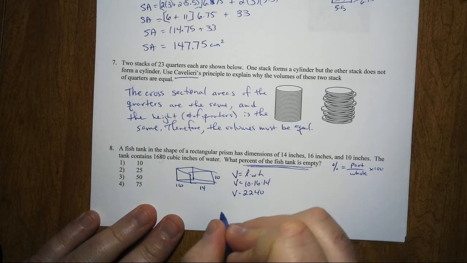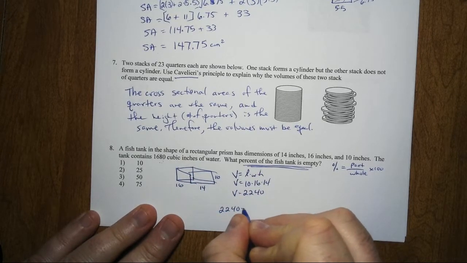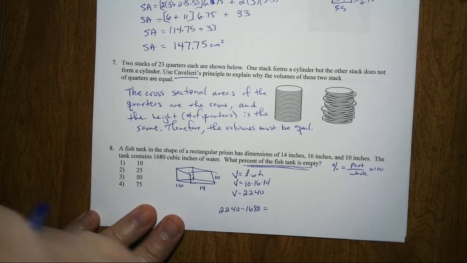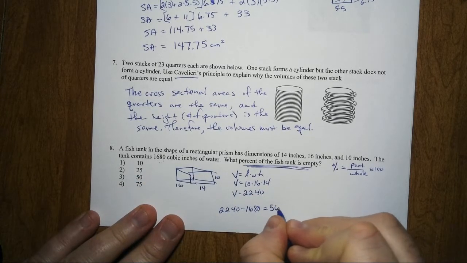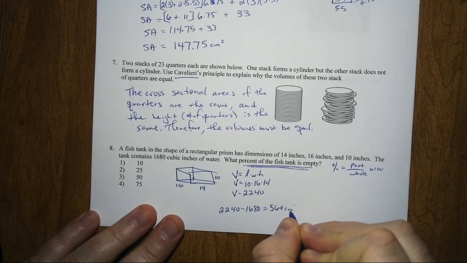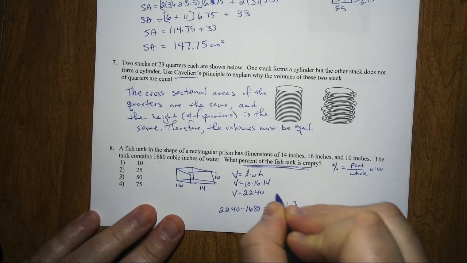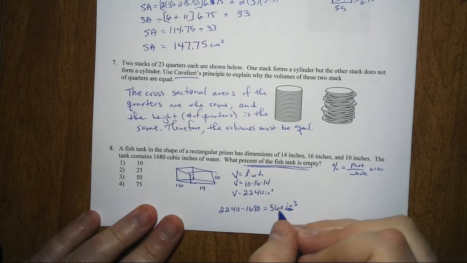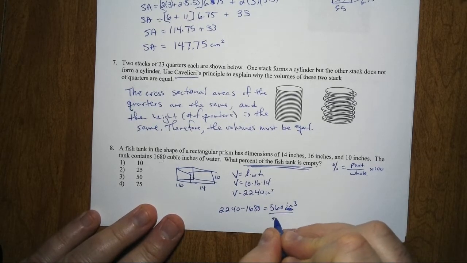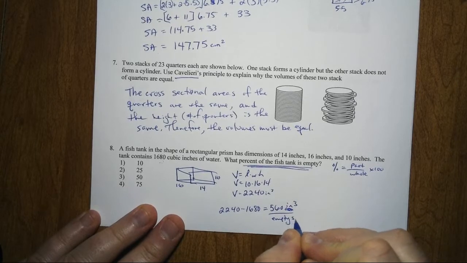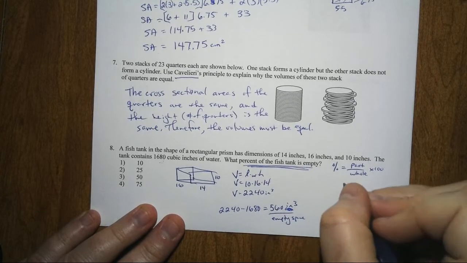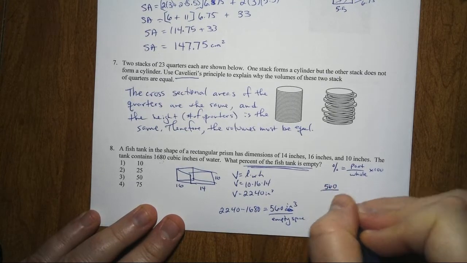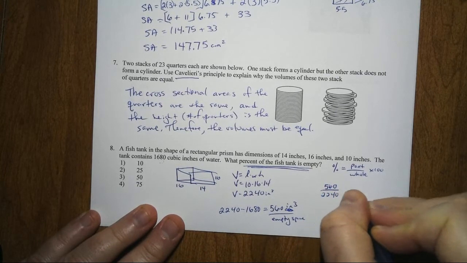Okay. So the difference between those, 2240 minus 1680, is equal to 560. This is cubic inches, right? Inches cubed. All right, so far, so good. And this is the amount of empty space. So for a percentage, we're going to do 560, the part, divided by the whole, 2,240.